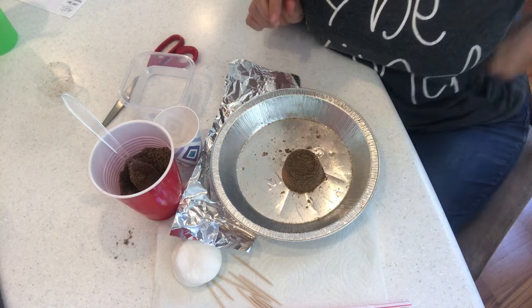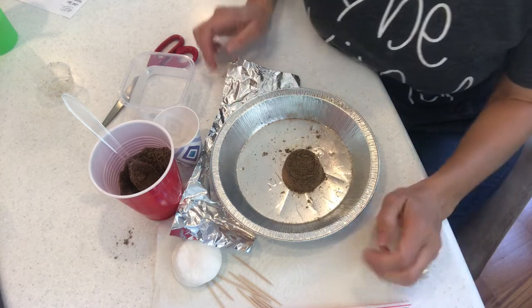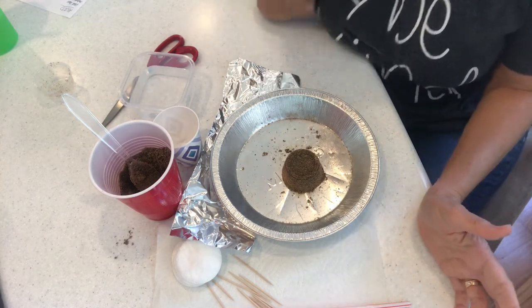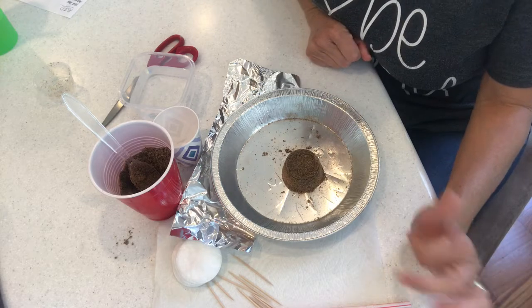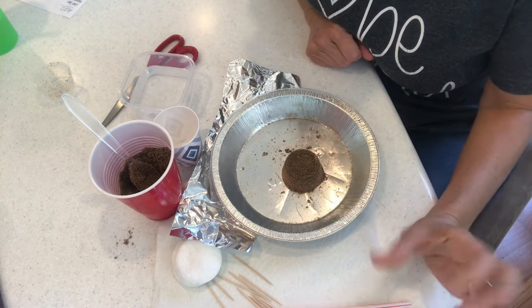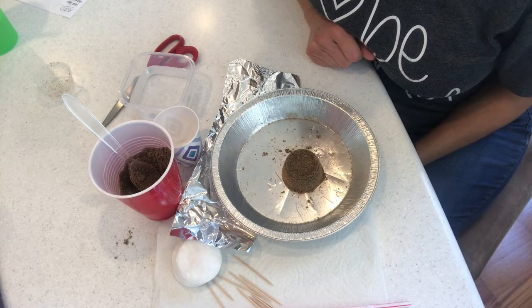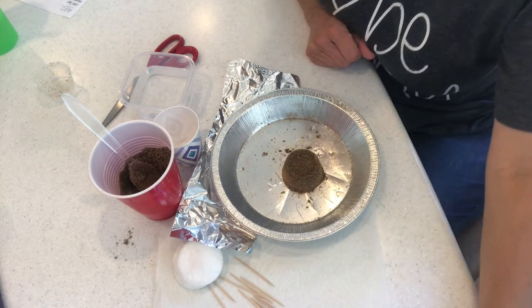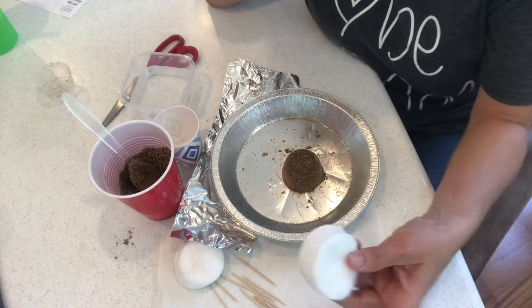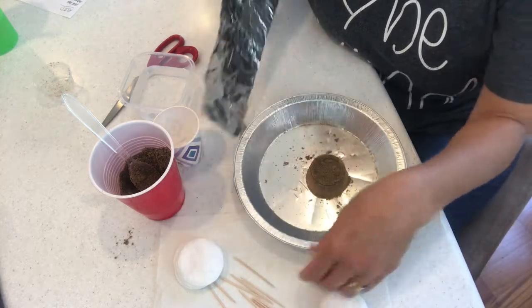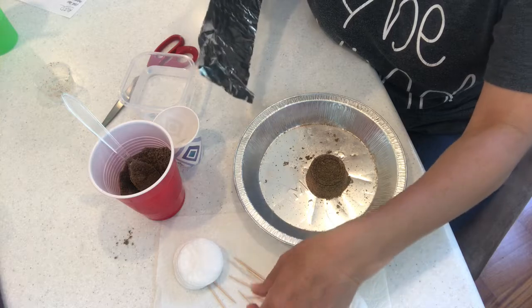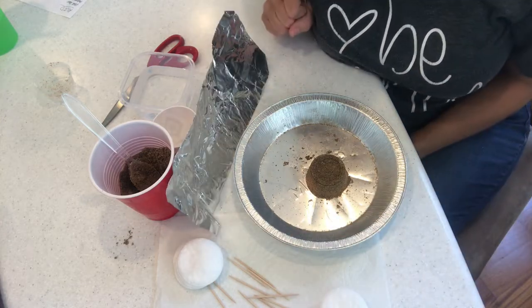So now I have my sandcastle. Now we know what happened last time when we did this, is that when we dropped water on it, the sand and the soil ran down and it eroded away. What we want to do this time is see if we can use cotton balls or tin foil or toothpicks to prevent the erosion.